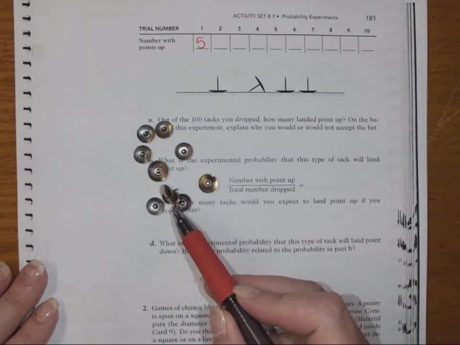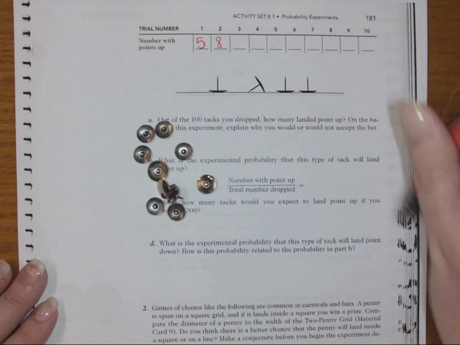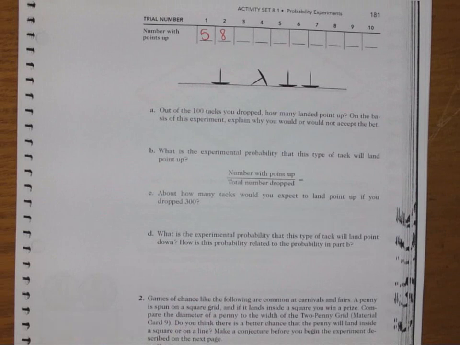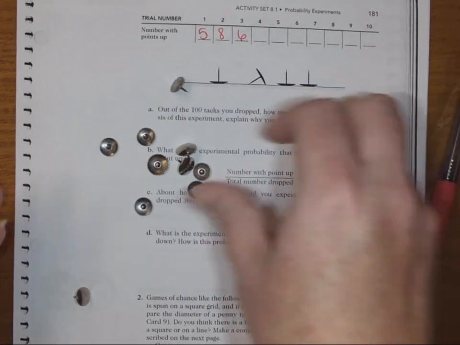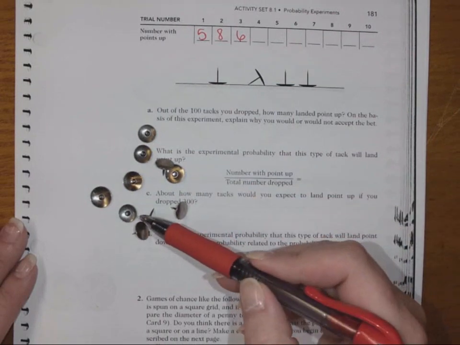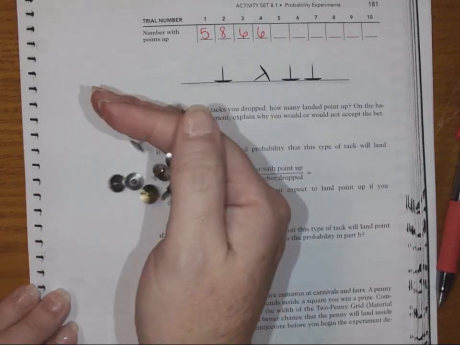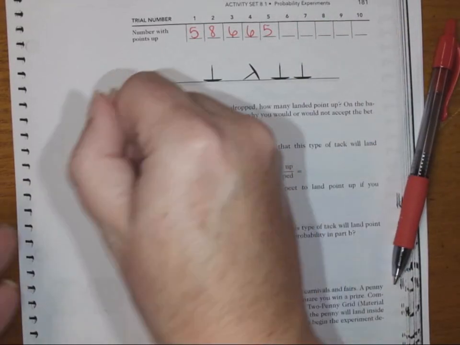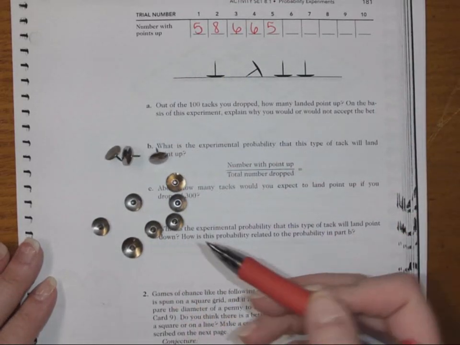Notice I got different results this time. If you look, I'm going to space these out a little bit. Only 8 of them are up. Almost dropped one. All right, so we'll do these a little faster. This one, it looks like there were 6 up. This one, it looks like there are 6 up again. This one, it looks like there are 5. Sure we get them all here, right? 7.